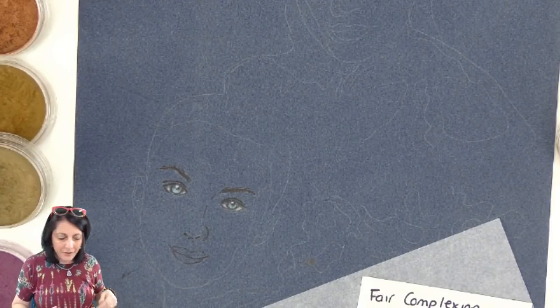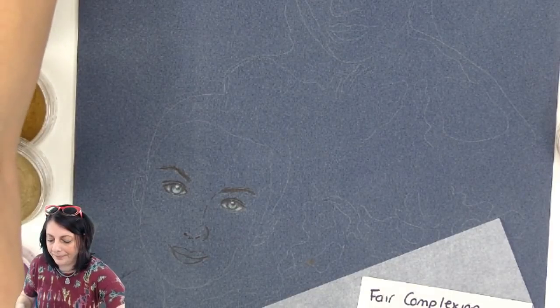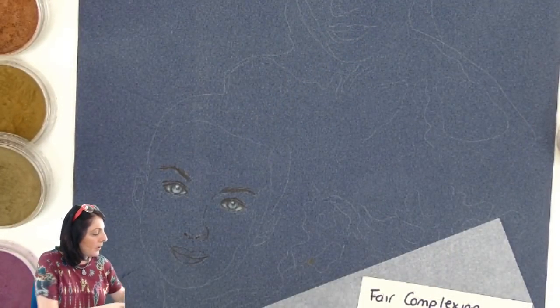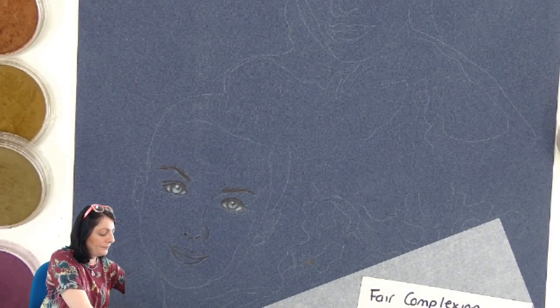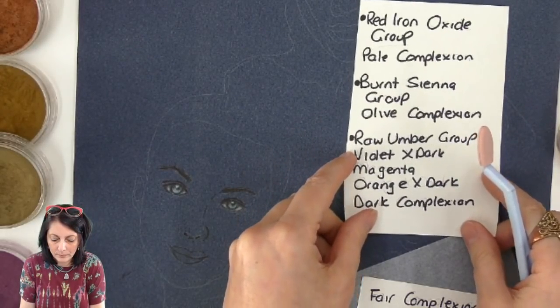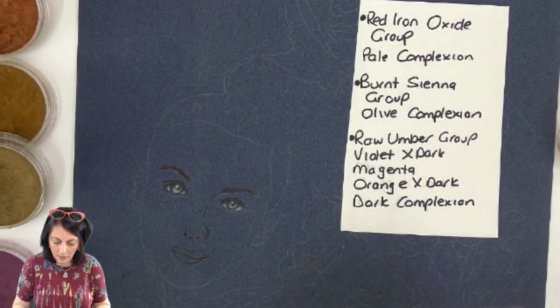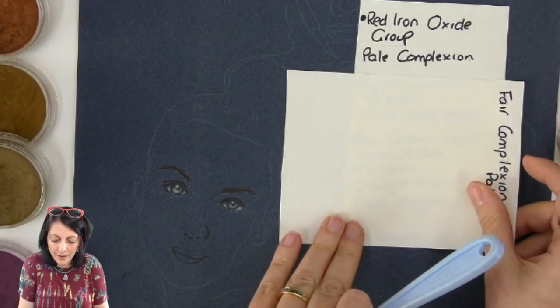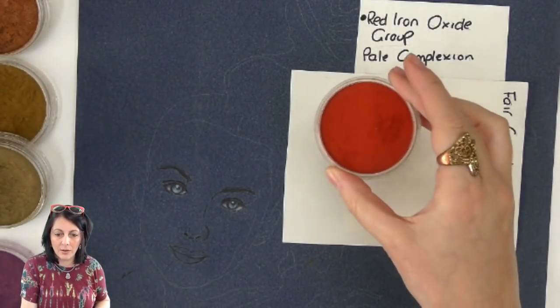Okay, so for the fair complexion lady, these are the colours that I'm going to use. I'll just put this aside. And I've written out, oh, where are you? There we go. What I've written out is a group of pastels which you could use. So, for example, the red iron oxide group for the pale complexion, and this is this lot.